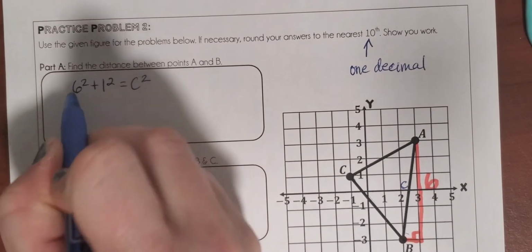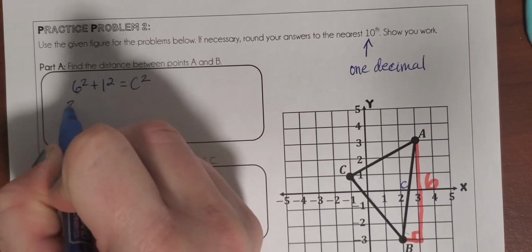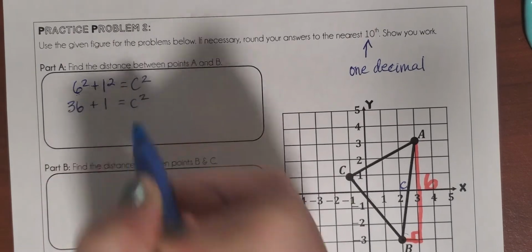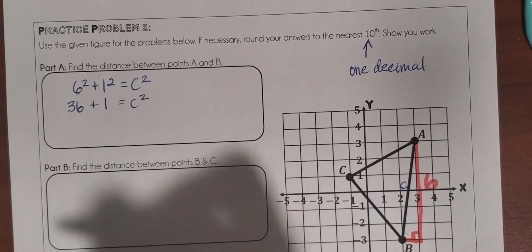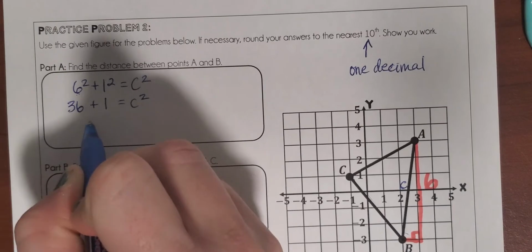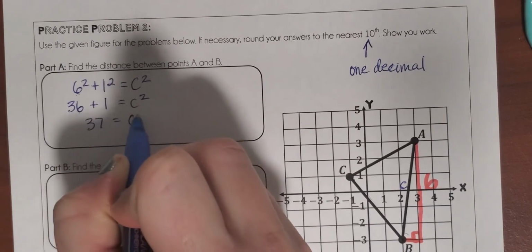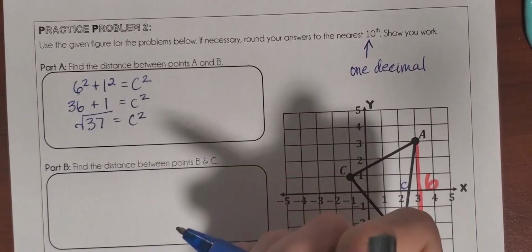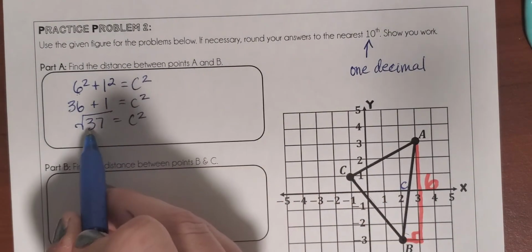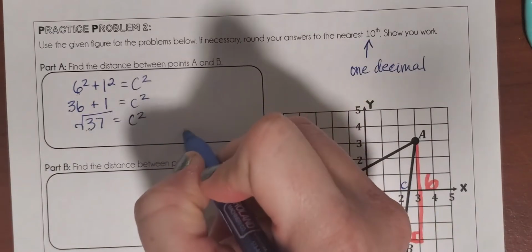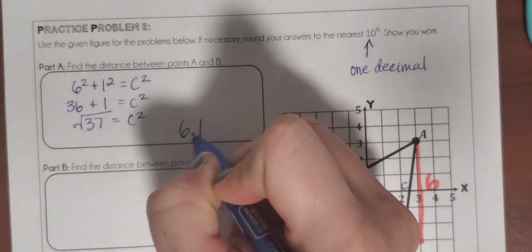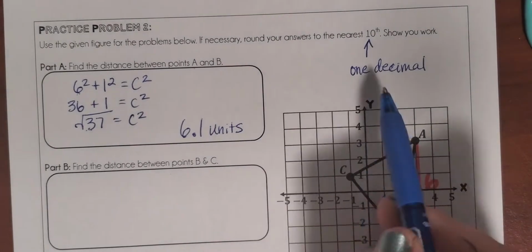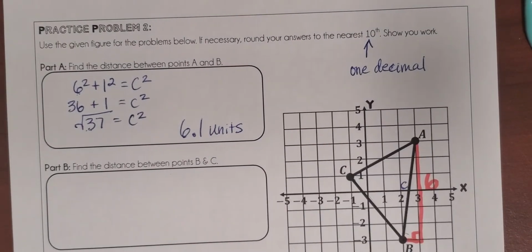So when I simplify this down, 6 squared is 36, 1 squared is just 1, and I still have my c squared. I'll combine my 36 plus 1, and that would equal 37. In order to get rid of this exponent, I'm going to have to square root. So when I square root my 37, it is going to equal 6.1 units after I've rounded to 1 decimal place.